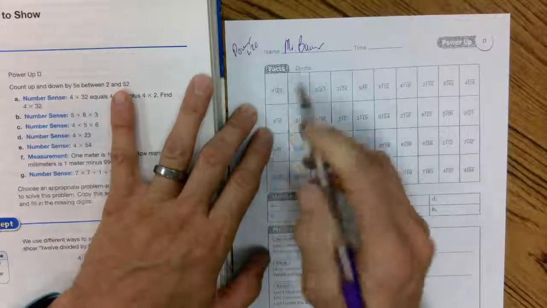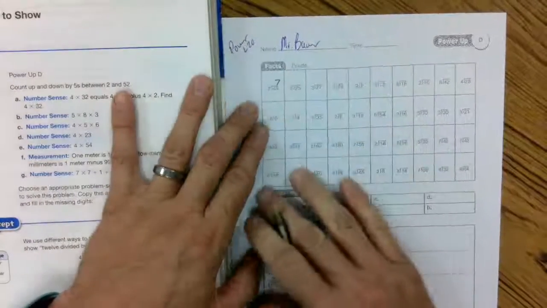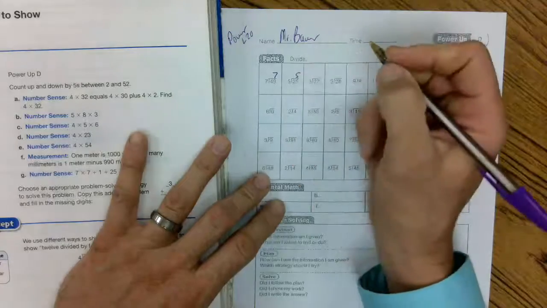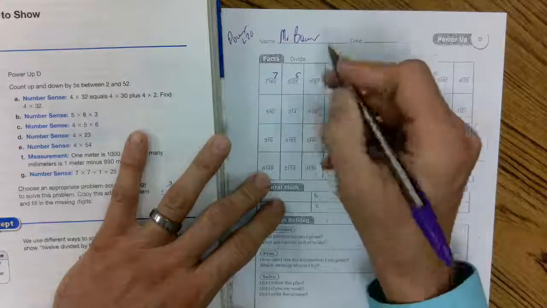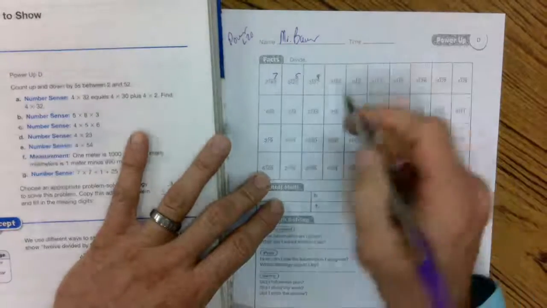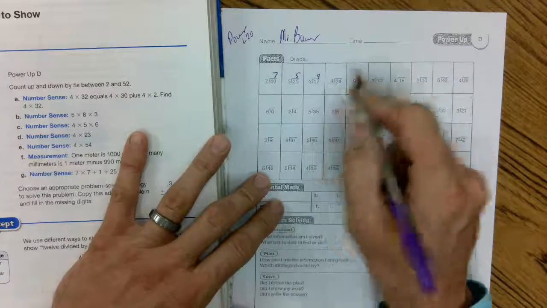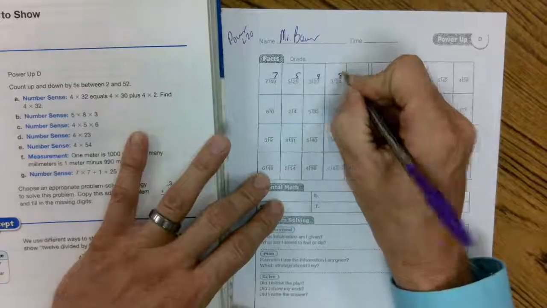49 divided by 7 equals 7. If you say them out loud with me, it'll be easier for you to memorize them. 25 divided by 5 equals 5. 27 divided by 3 equals 9. And you notice how I'm writing these right over the top of the one that's divisible by. 24 divided by 3 equals 8.